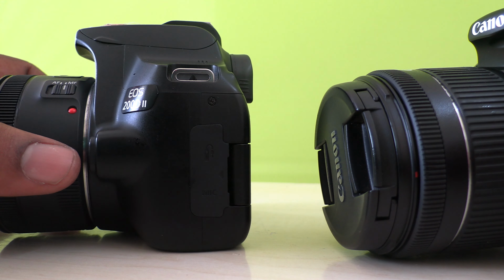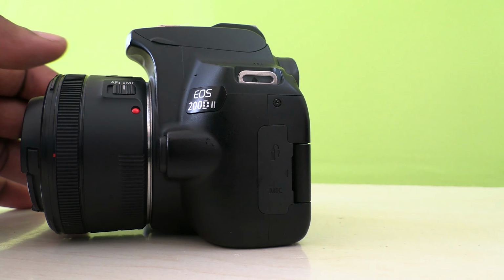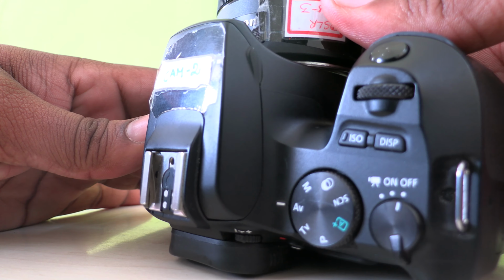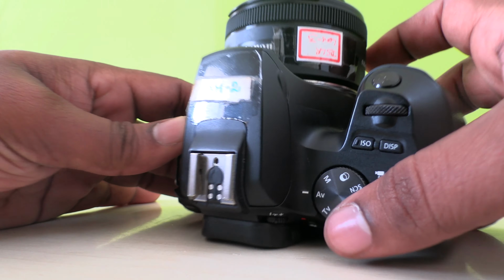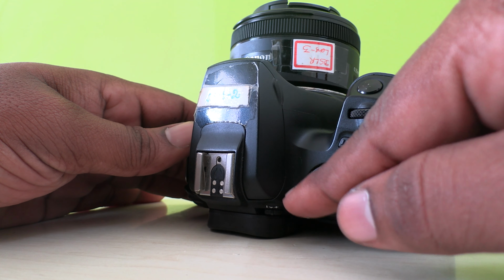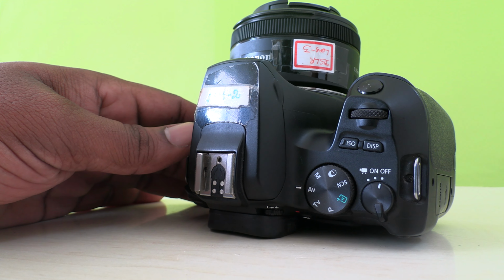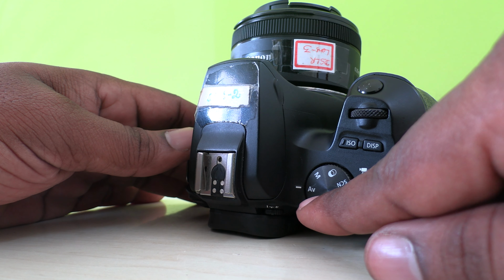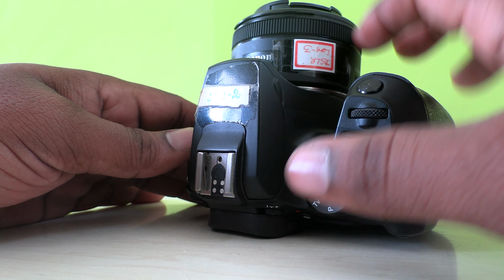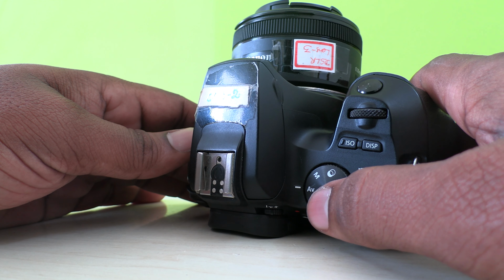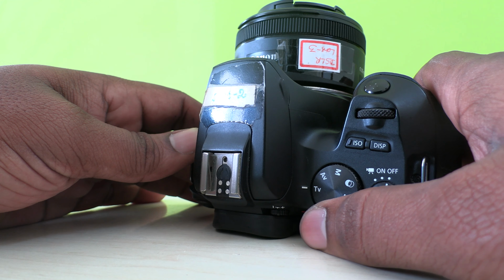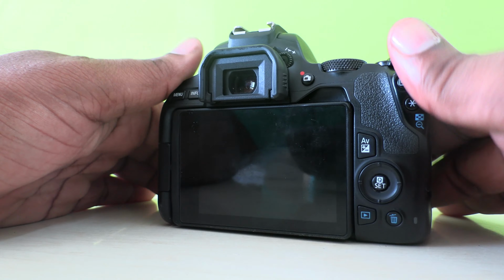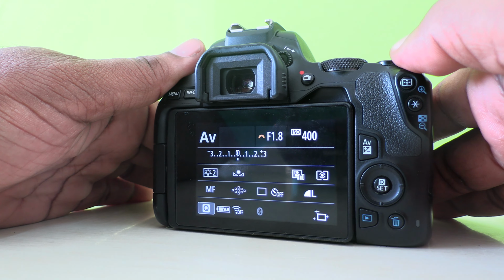So we'll see the basic 4 modes of the camera, right? So how do we set the modes of a DSLR? You can see here, the white line points to whatever the particular mode our camera is presently in. Right now it shows AV. AV is aperture value. TV stands for time value. Just a second, let me turn on the camera.